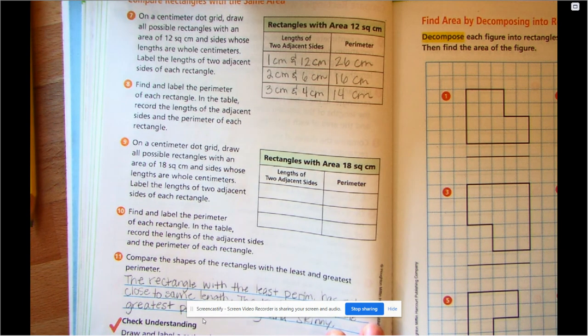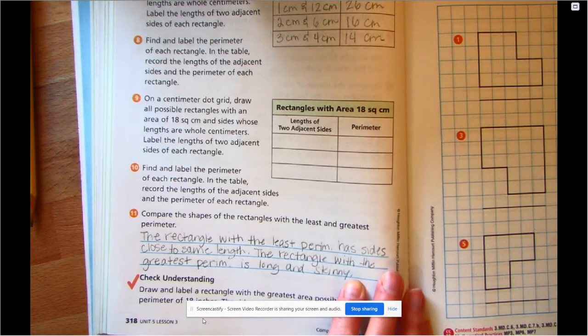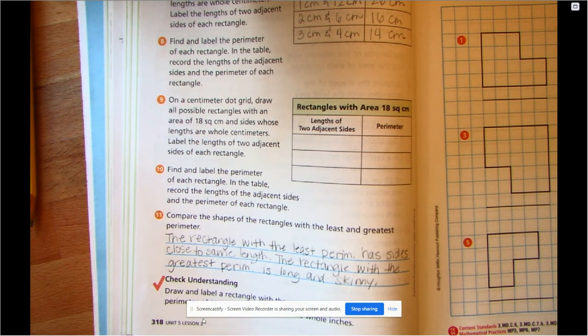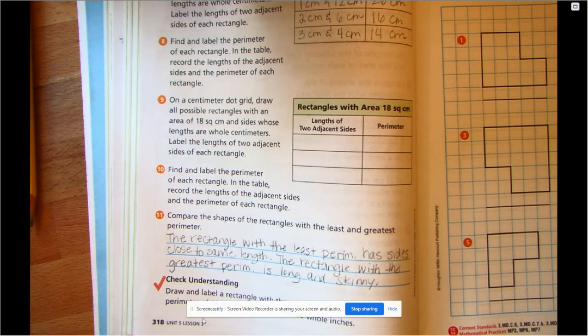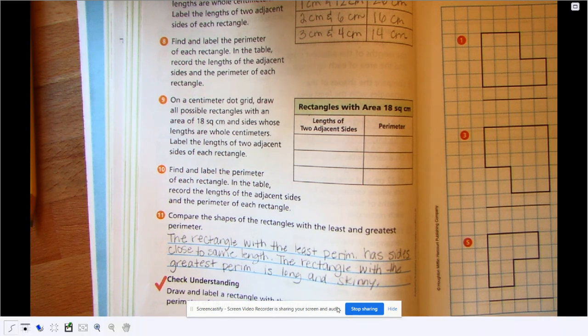So remember, area is on the inside, and we multiply those adjacent sides. Perimeter is around the outside, right? And we add all those sides up. So the adjacent sides, and then we have to double that, all right?